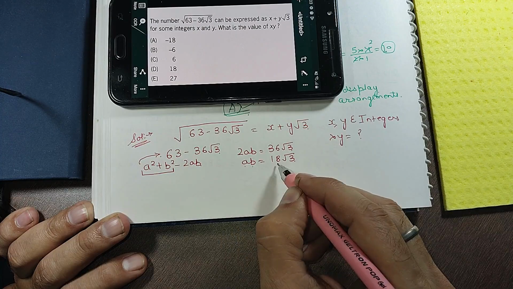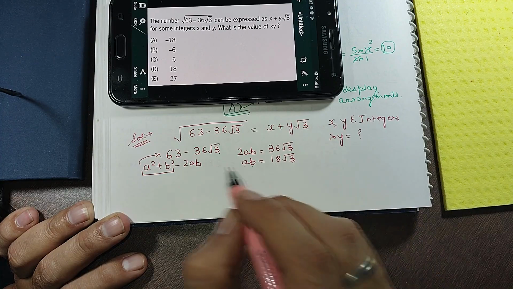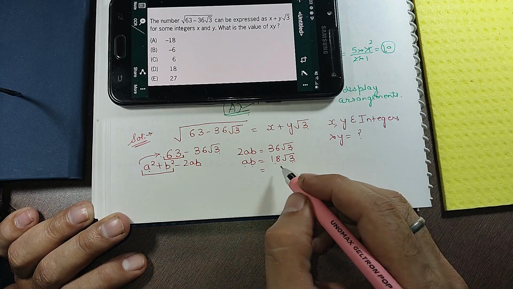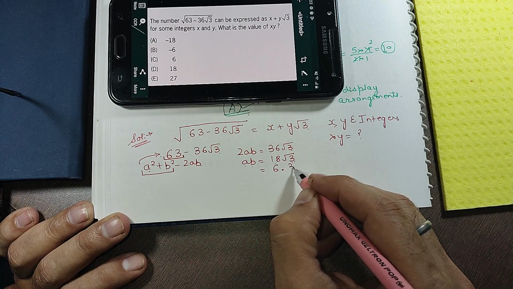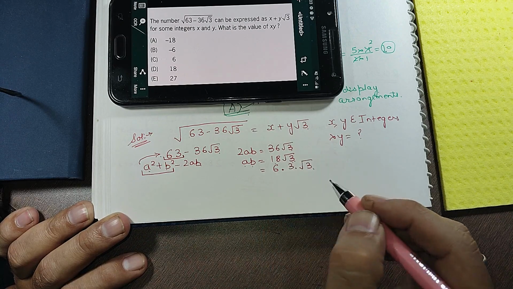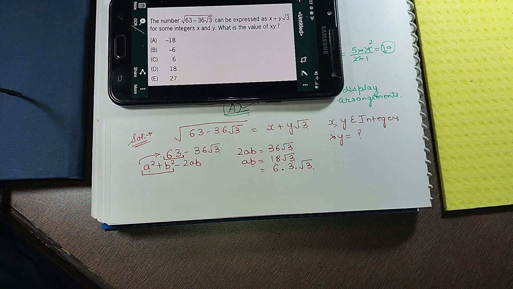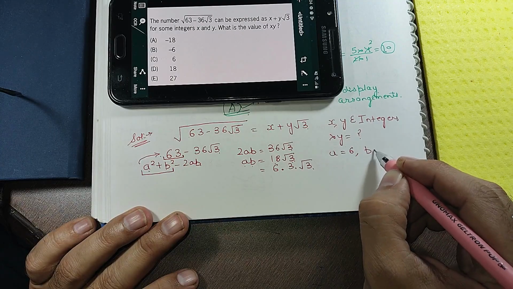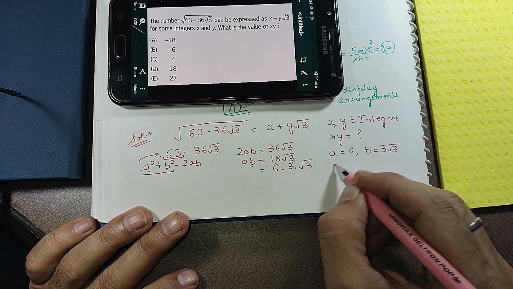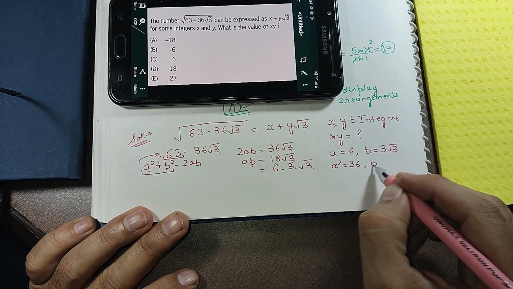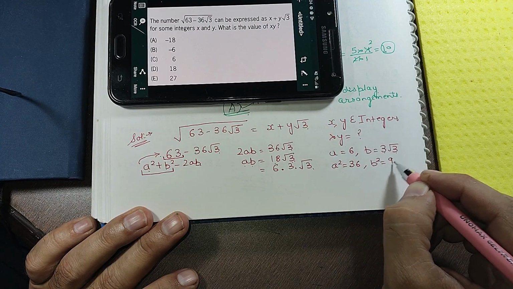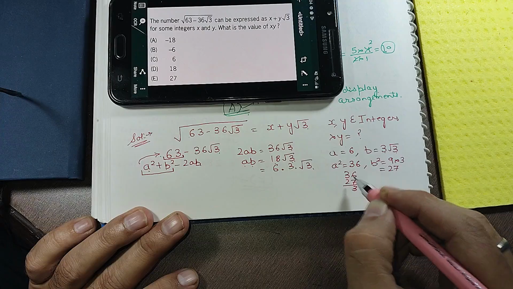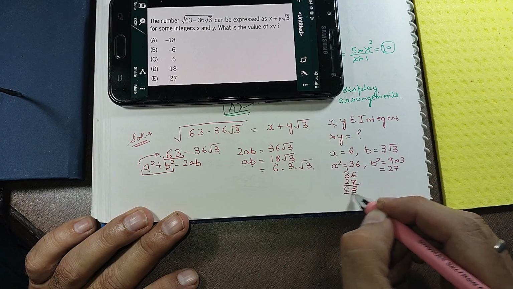Now we will bifurcate this 18 root 3 into a and b such that the sum of their squares equals 63. Now we will just break it into 6 and 3 root 3, right? So this is basically 18 root 3. Now if I take a equal to 6 and b equal to 3 root 3, so a square will be equal to 36 and b square will be equal to 3 into 3, 9 into 3, 27. So now on addition, 36 plus 27, I will be getting 63. So the total is 63.